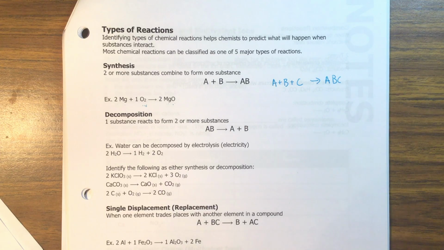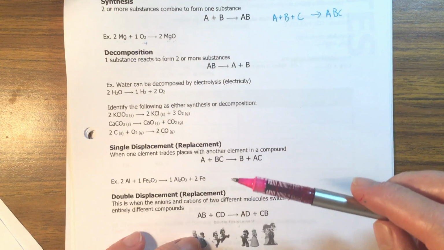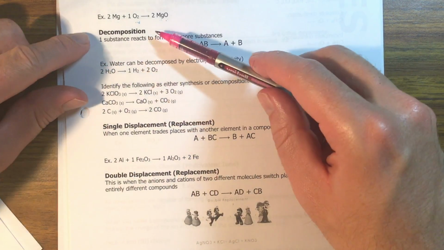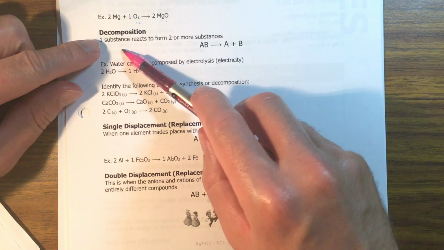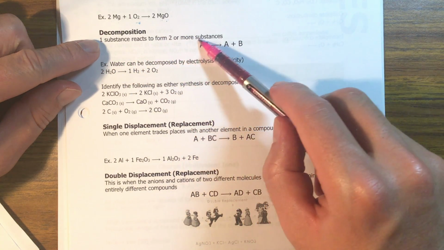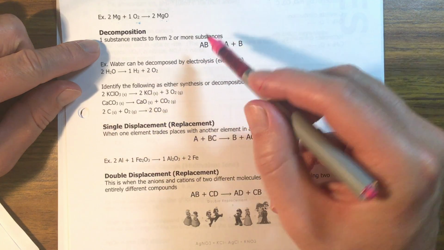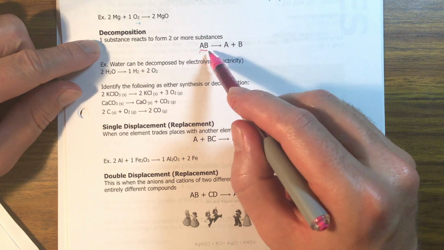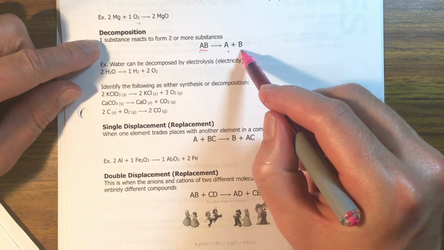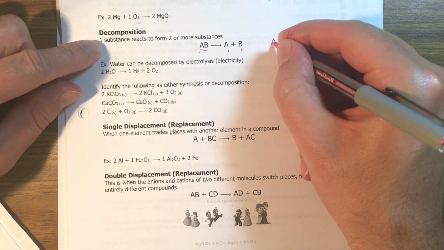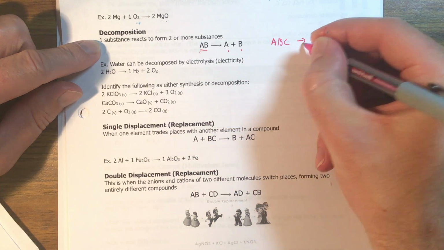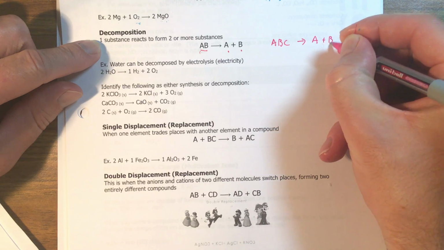The opposite of synthesis is decomposition. So one substance reacts to form 2 or more substances. So this time we start off with AB, and it breaks apart to become A and B. Or we could have ABC, breaking apart to become A and B and C.